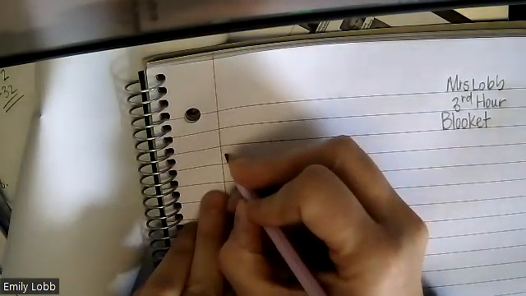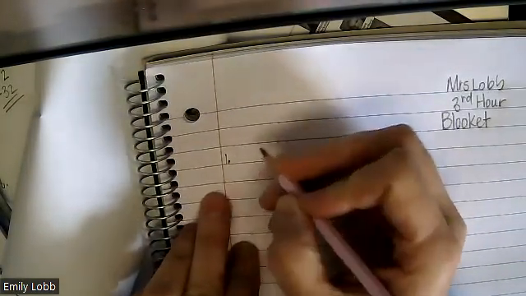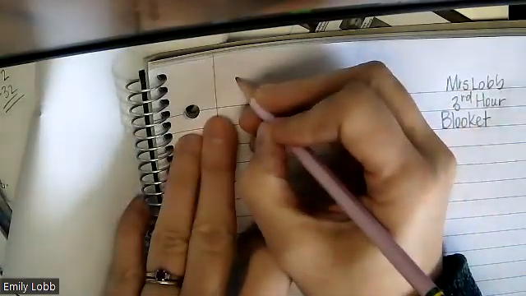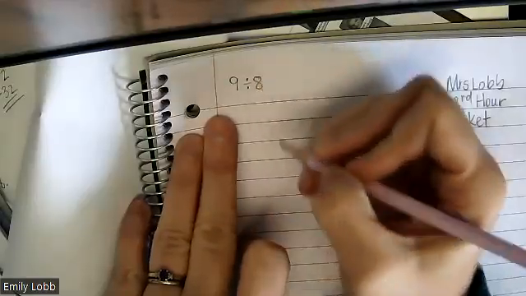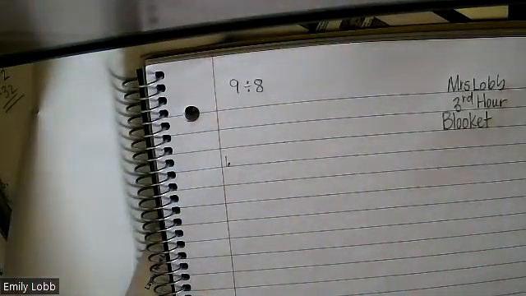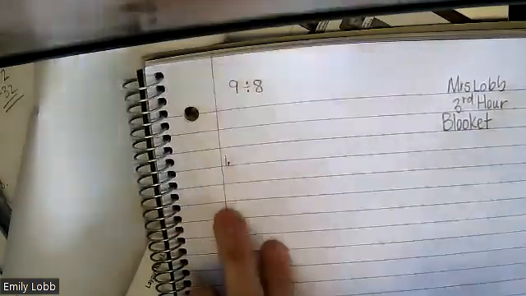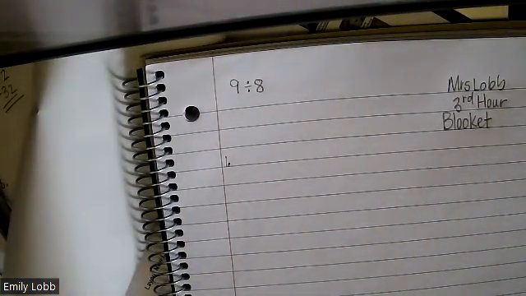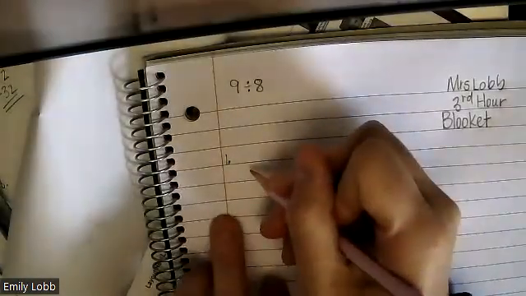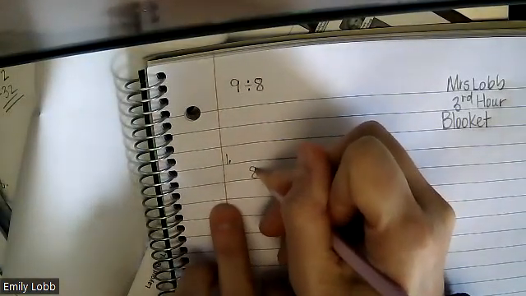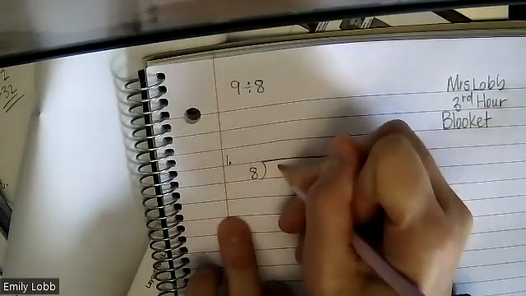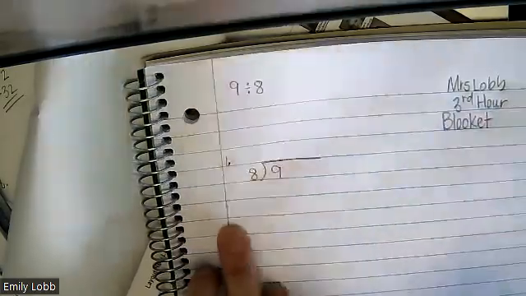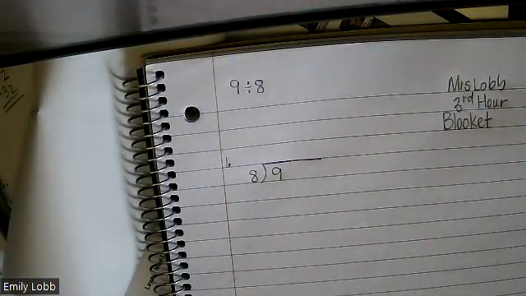It says, what you will see, don't write this down, but what you will see on it is 9 divided by 8. Weird, right? Which one goes on the outside? The 8. So you can write this part down. You're going to put 8 into 9. You can write this down. Yes, this will help you. This gives you one of the answers, right?